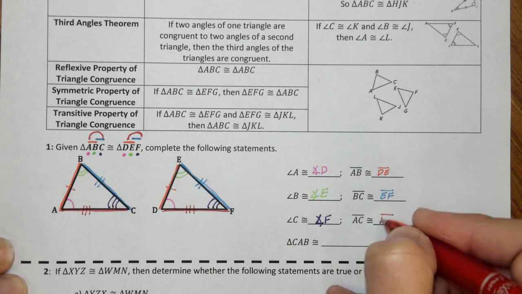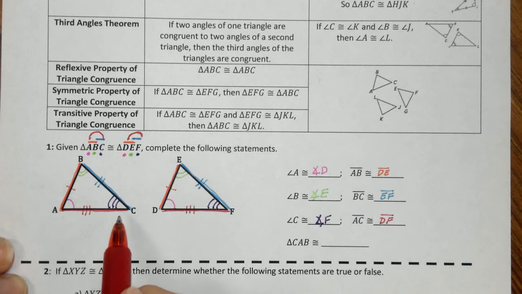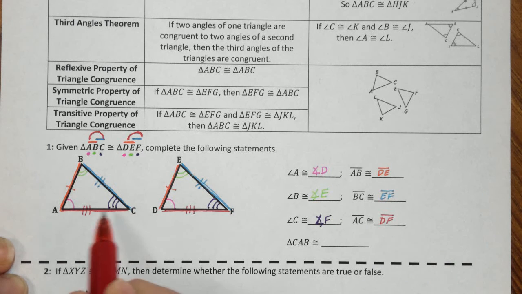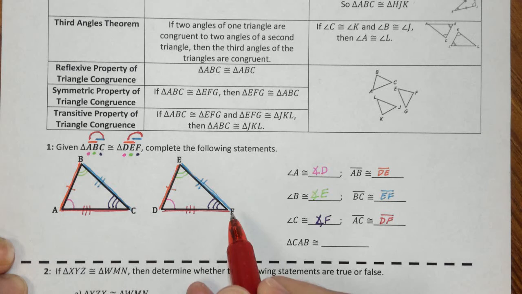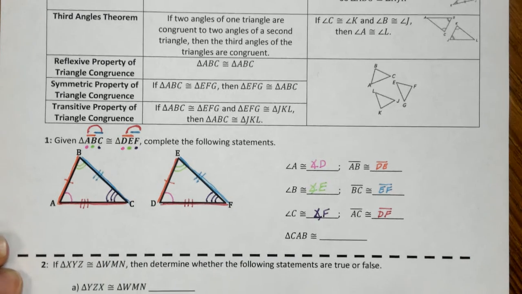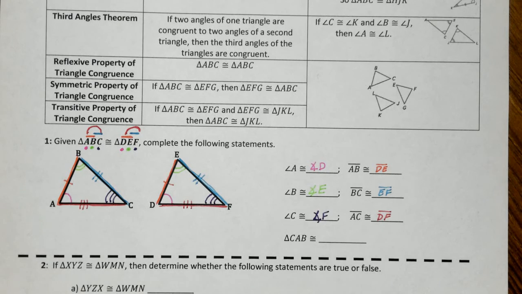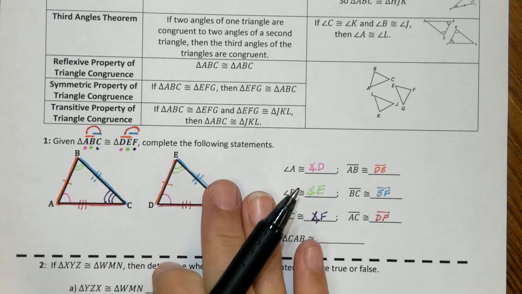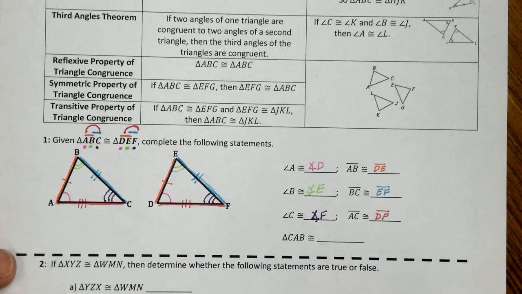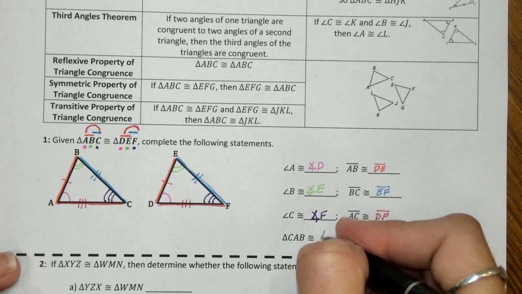So DF. Now, had I decided to say segment CA, we would have said segment FD. Okay, always follow the order. And this kind of helps you out here. We have triangle CAB. We know that it's going to be congruent with the other triangle, but we've mixed the letters around. So this helps you guys see the order matters here.